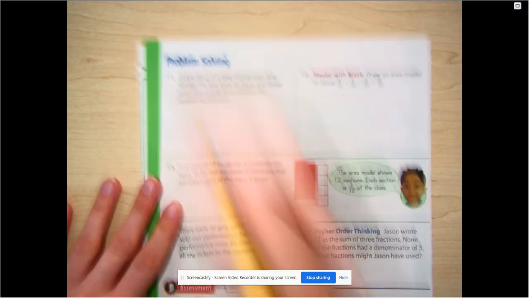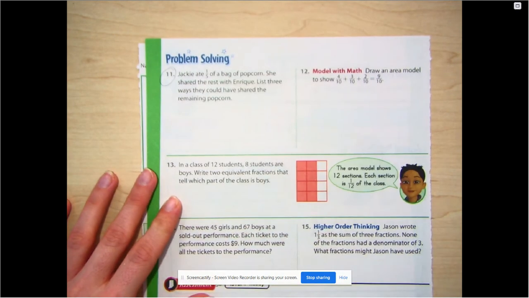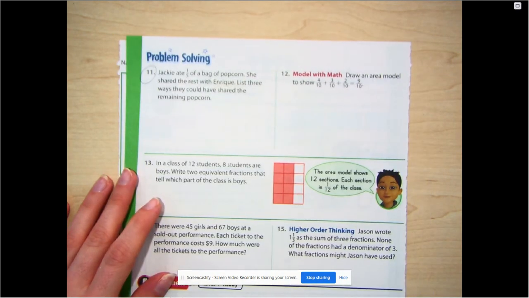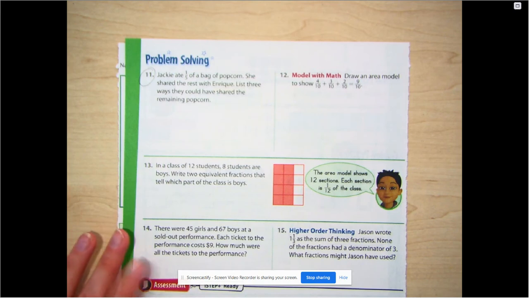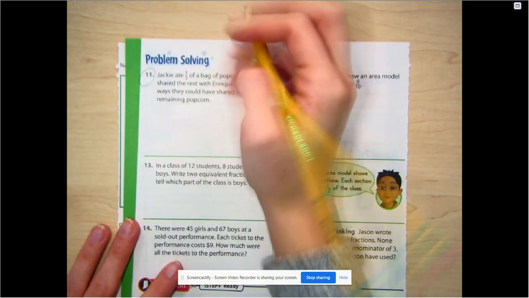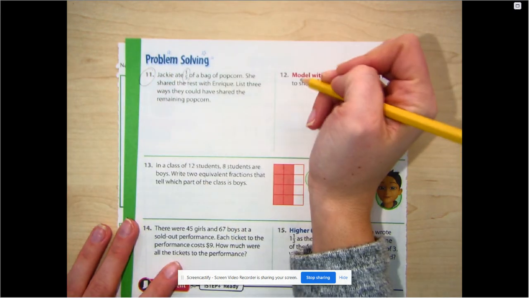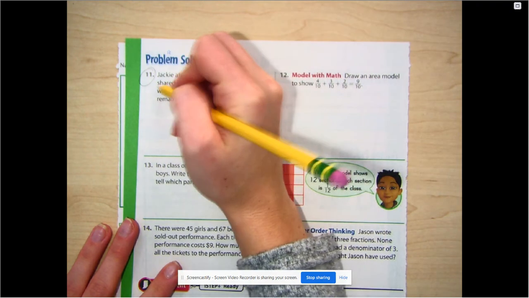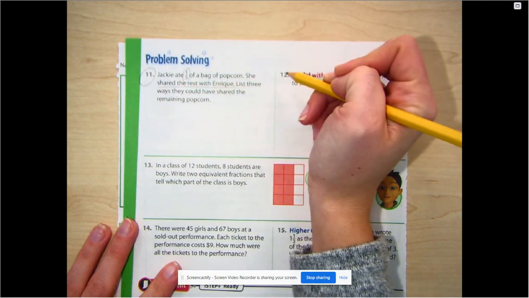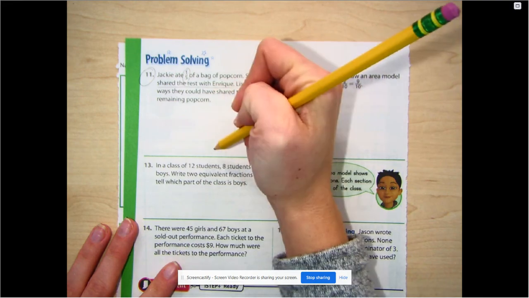Okay, let's take a look at question 11. Remember, good mathematicians underline and circle important information in word problems. Jackie ate 1/5 of the bag of popcorn. She shared the rest with Enrique. List 3 ways they could have shared the remaining popcorn.